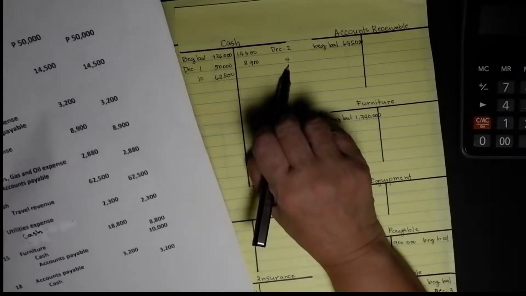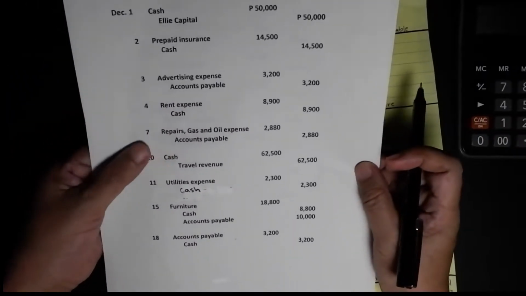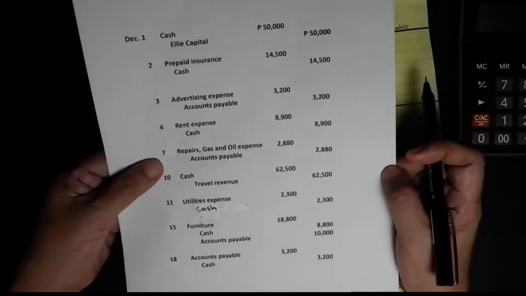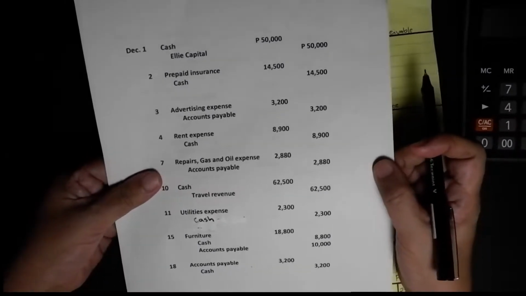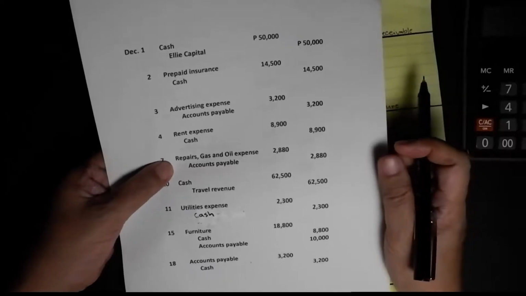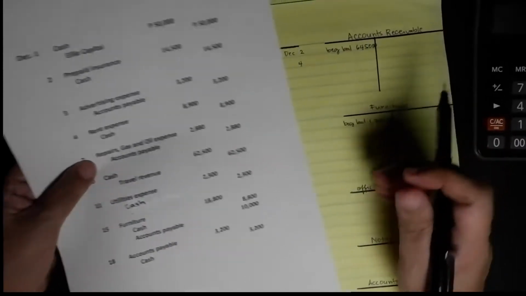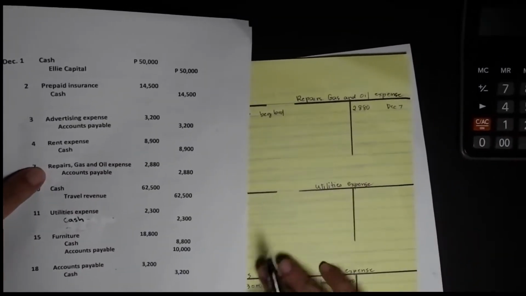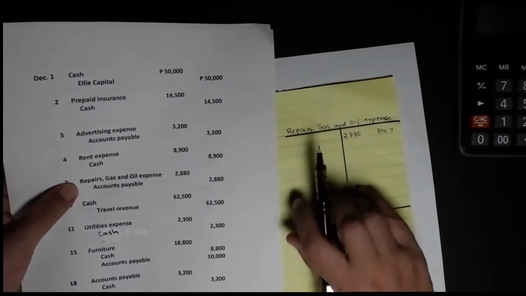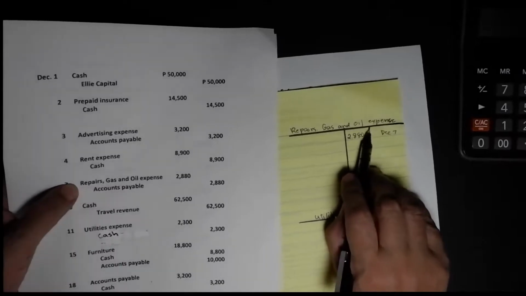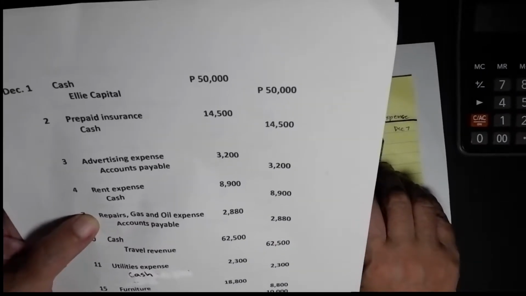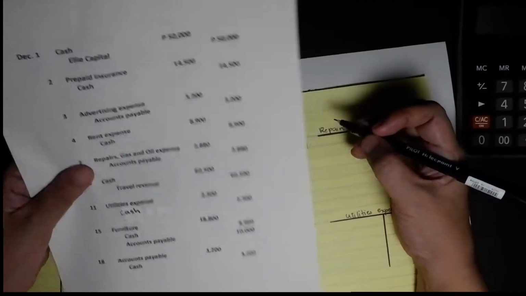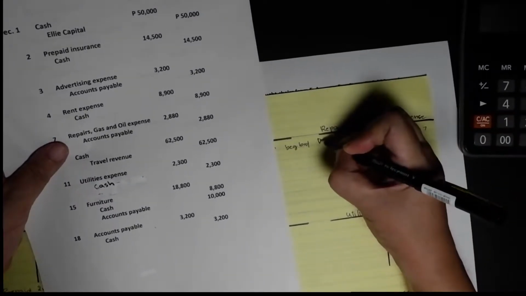That is December 4. Next, we have repairs, gas, and oil expense, 2,880. So debit repairs, gas, and oil expense, that is 2,880. That is December 7.